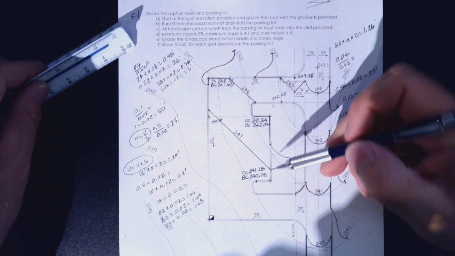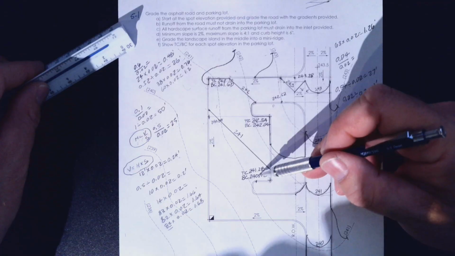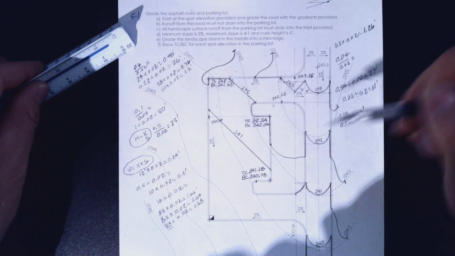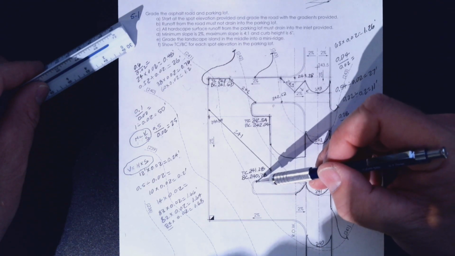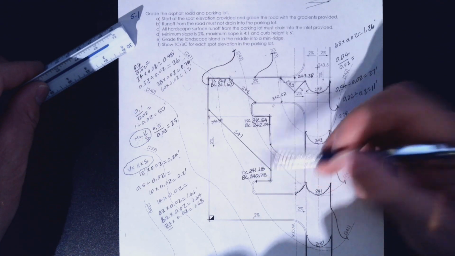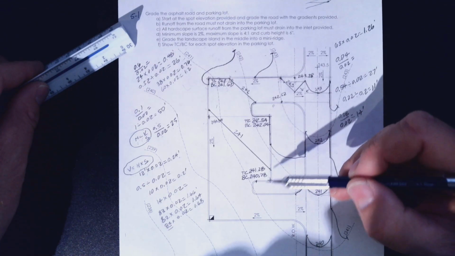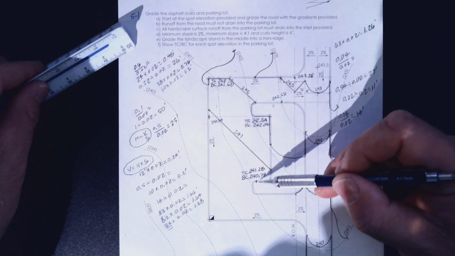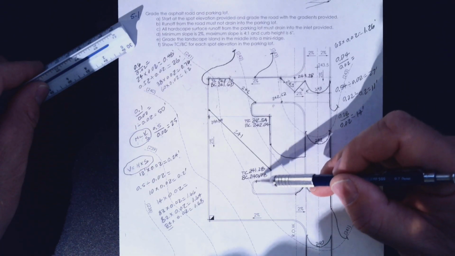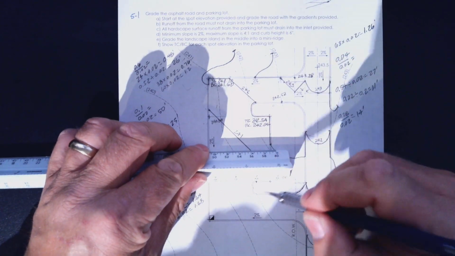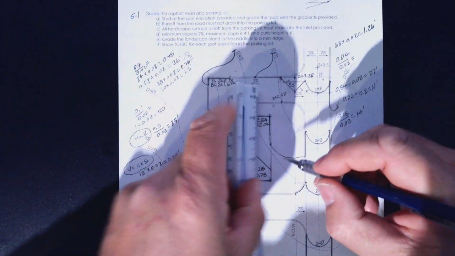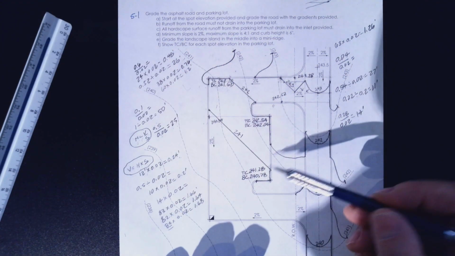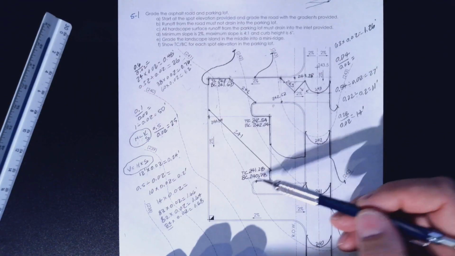So we went from top of curb, 0.28, let me make sure I wrote that right. Yes, 0.28, top of curb. We used top of curb here at 2%, and we went 14 feet to get 241. So that means this contour follows like that. The contour goes around, and that's where it hits the top of curb.